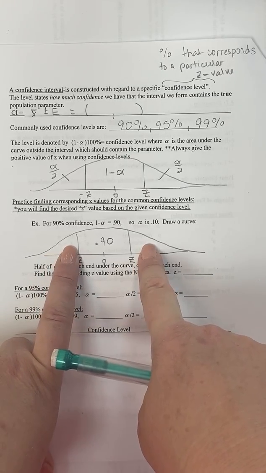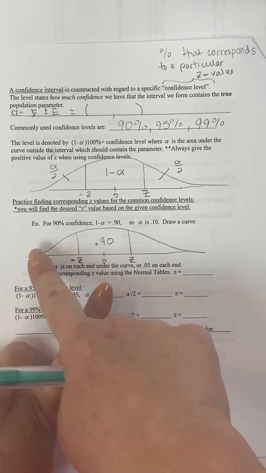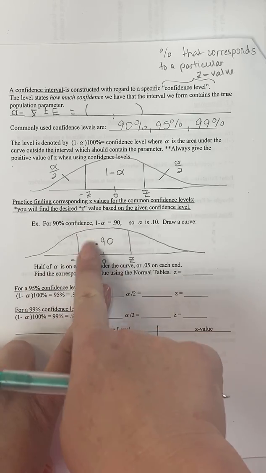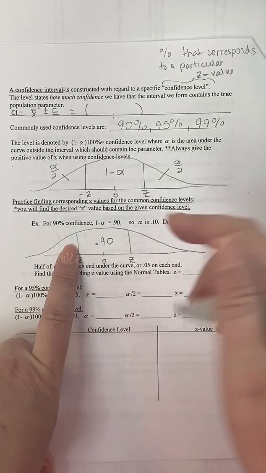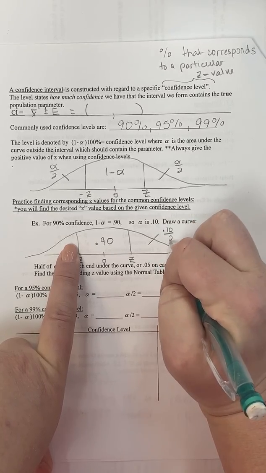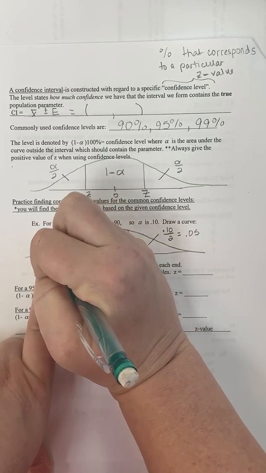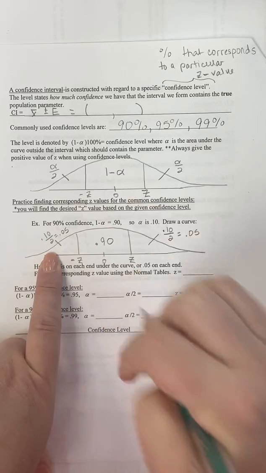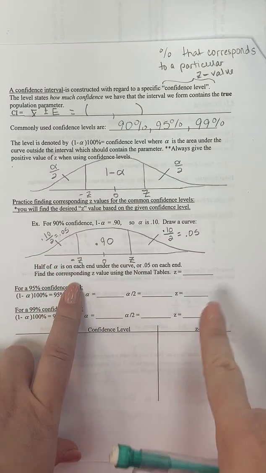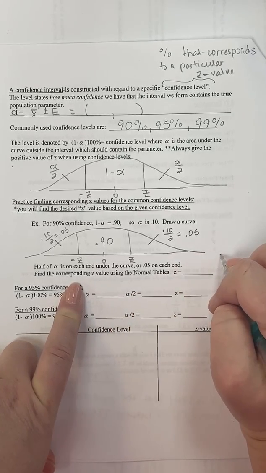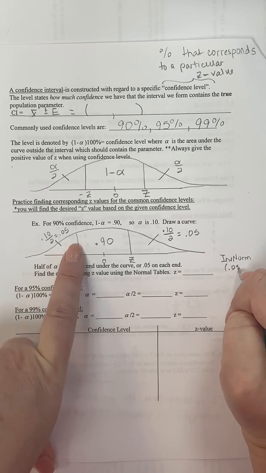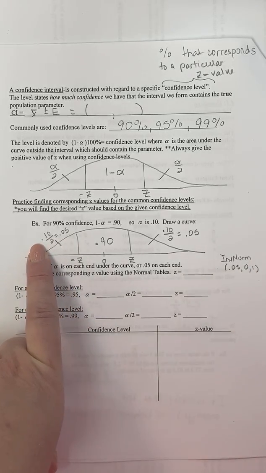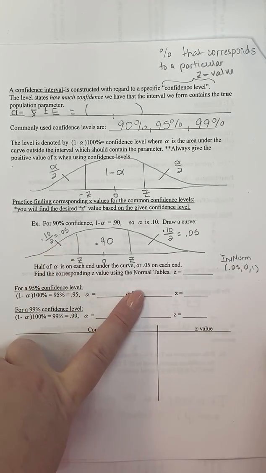That means what's out here is going to be alpha divided by 2. Okay? Well, if the whole area is 1 and this is 0.90, then these two are going to add up to be 0.1. So alpha is 0.1. That means we have 0.1 over 2 here and 0.1 over 2 here. And there we go. Okay, now if we then go to our z-table, or we can always do inverse norm on our calculator, and we enter in 0.05, that's the area under the curve right here to the left, 0.05, okay, then we will find a z-value of negative 1.64.